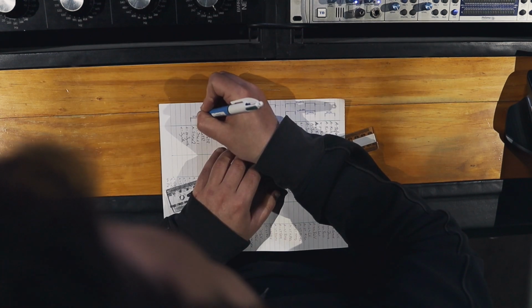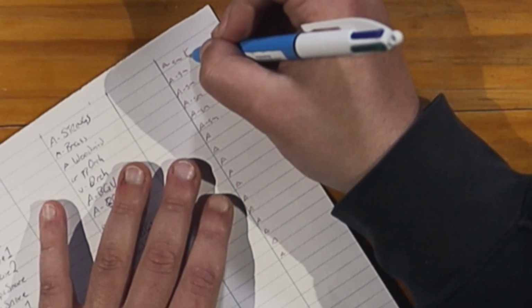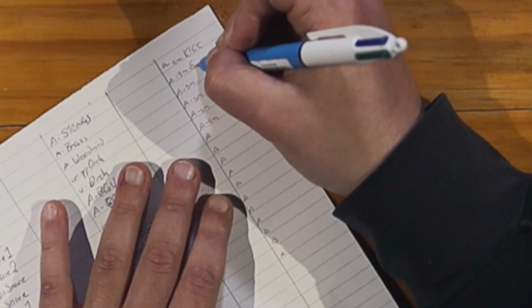I use brackets to identify audio channels I'd like to group, green brackets to identify folders of channels, and red to identify record-enabled channels for printing deliverables.